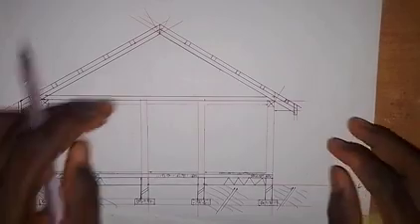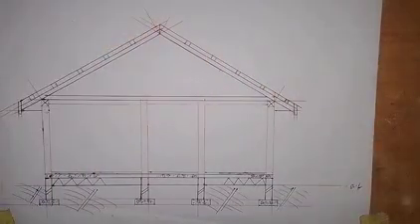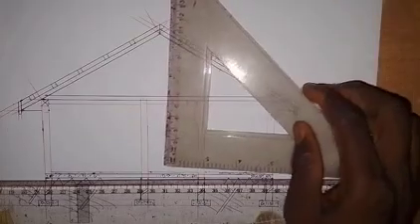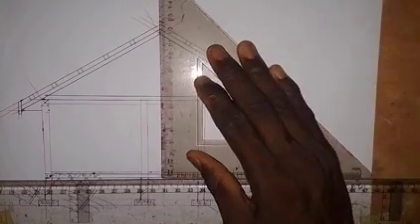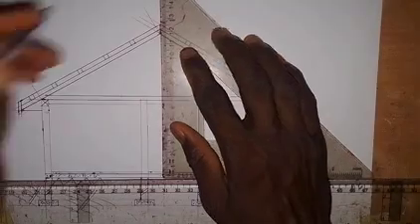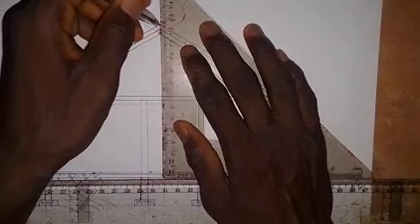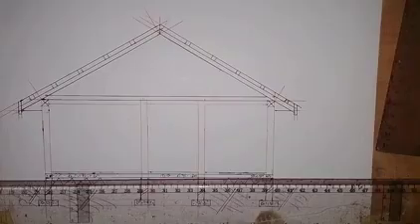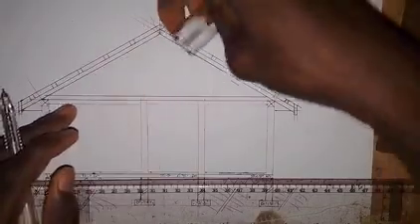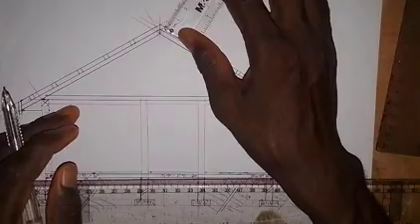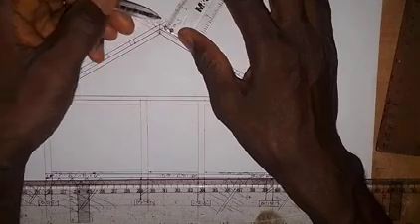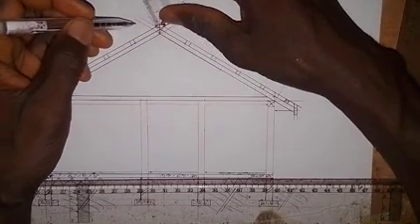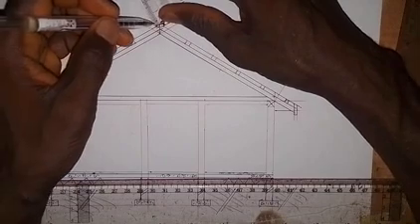Then the next thing that we are going to do is to create the ridge cap. For the ridge cap, I'm going to extend this line so that we can create the ridge cap here, just a little. Then on this line, I just take a measurement of 2 millimeters here, and here also I will take 2 millimeters.